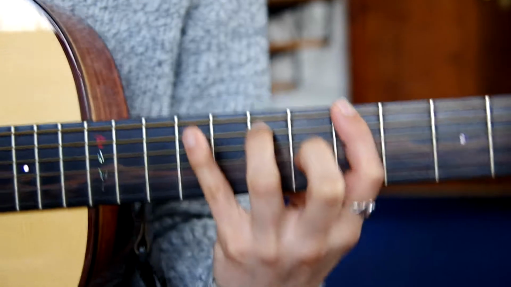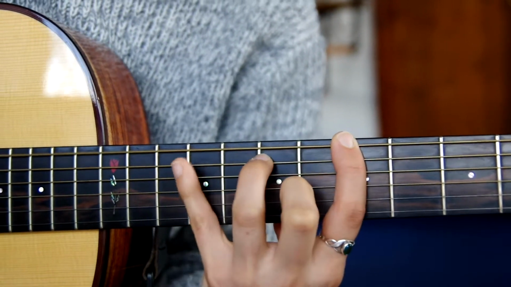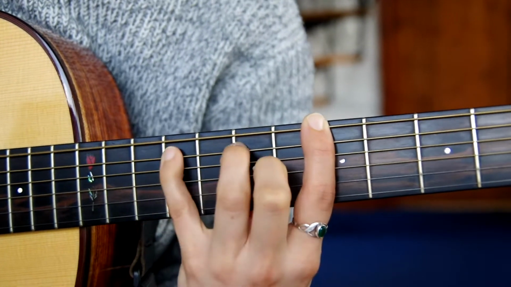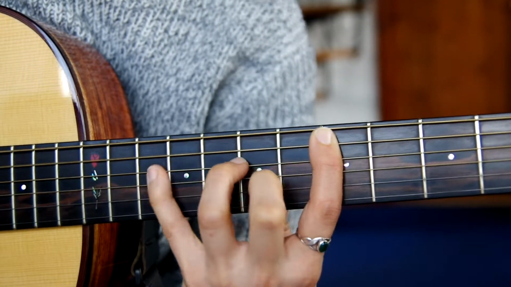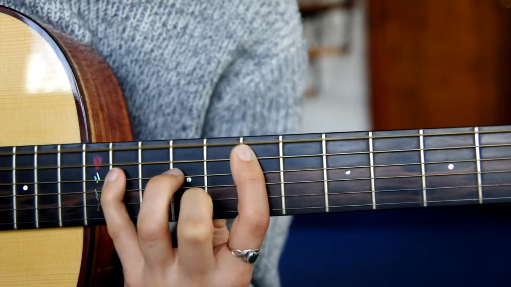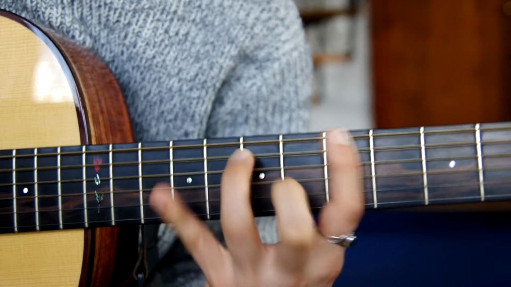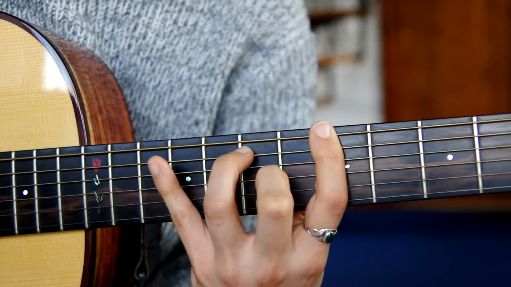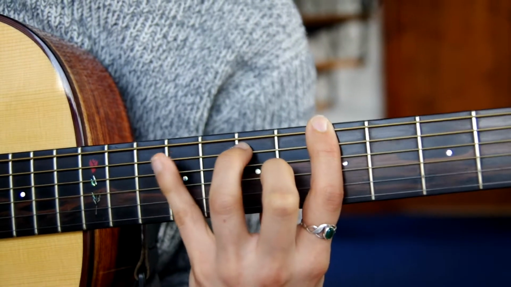Okay, so you can do a lot to make this sound a lot more interesting. You can even go up a little bit. Experiment with this. Have a go doing that to start with, then have a go just reaching up a little bit.